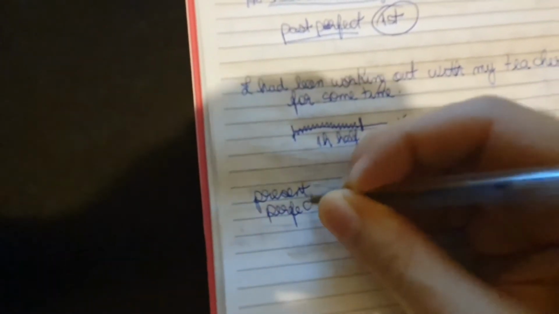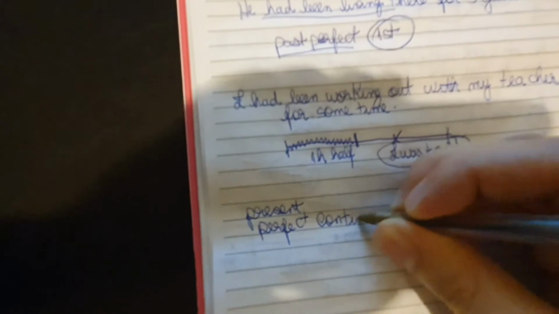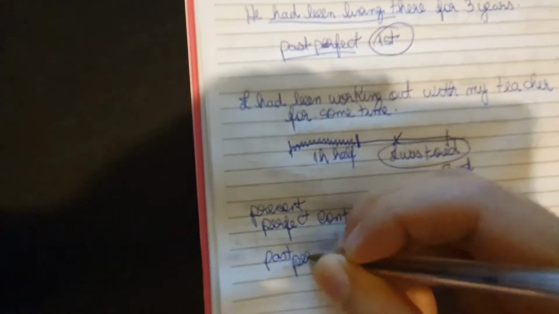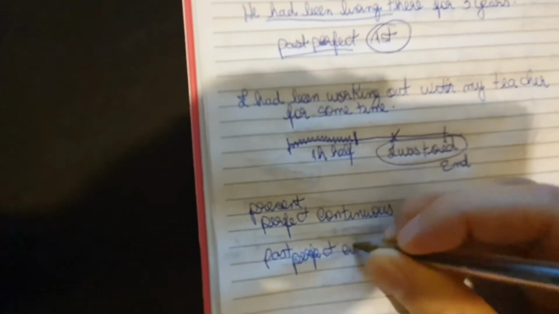But let's see something now comparing two verb tenses. We have the present perfect continuous and the past perfect continuous.